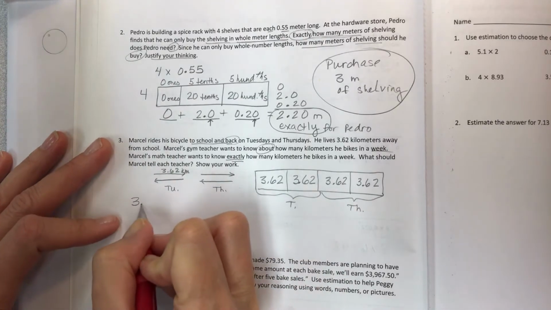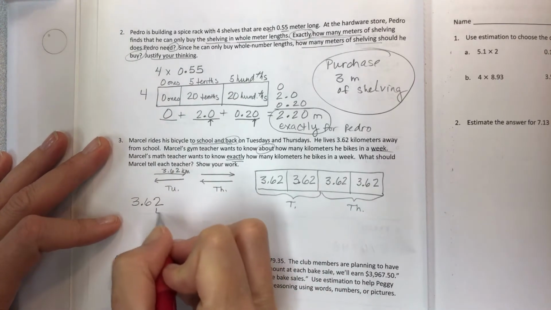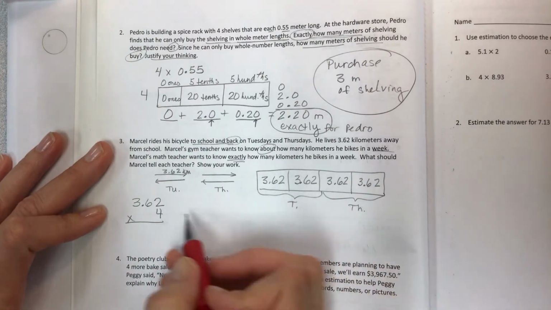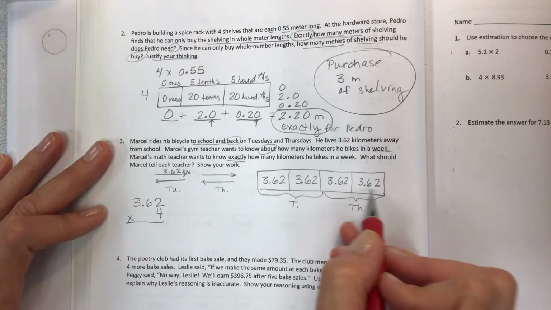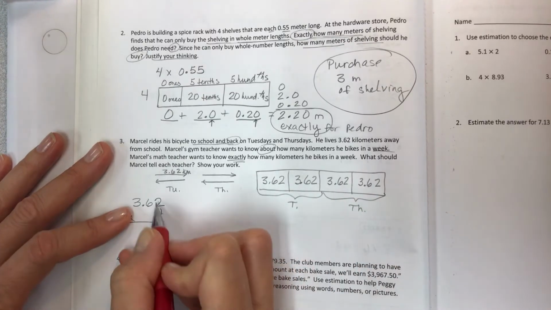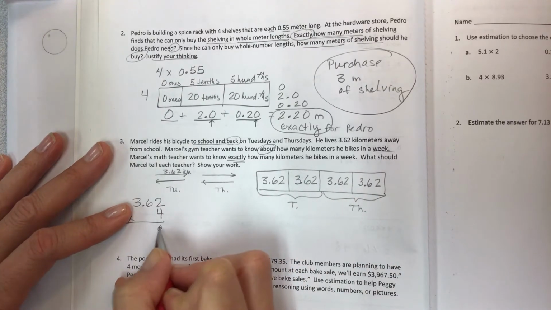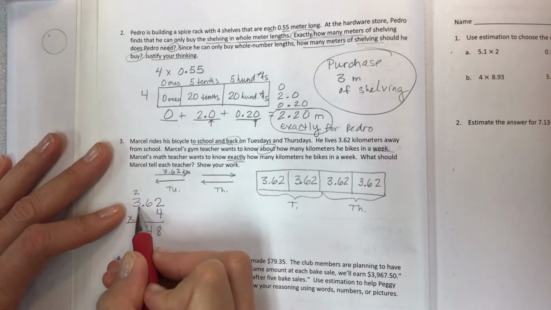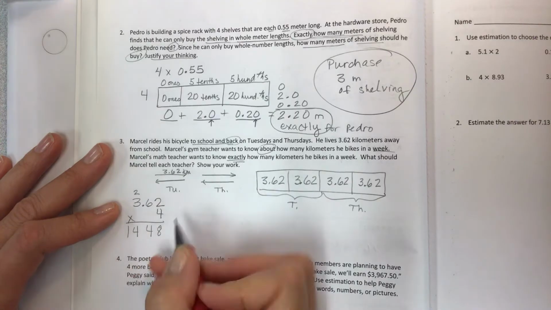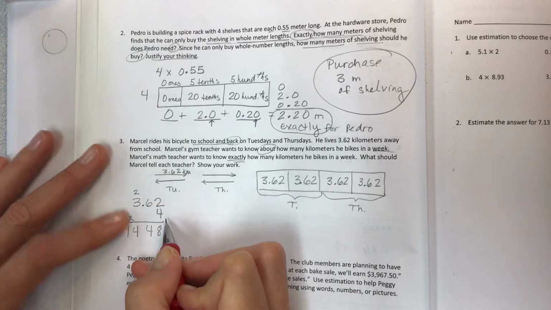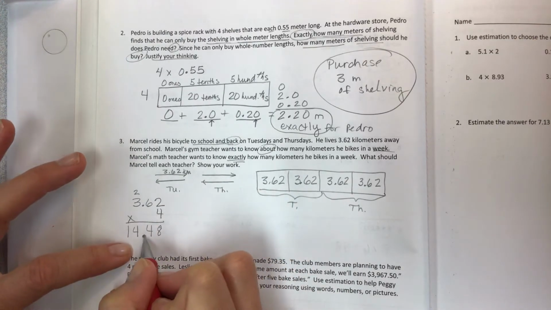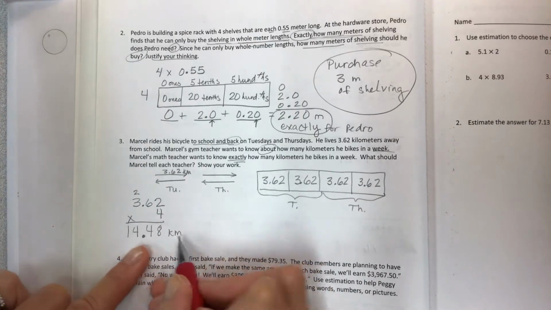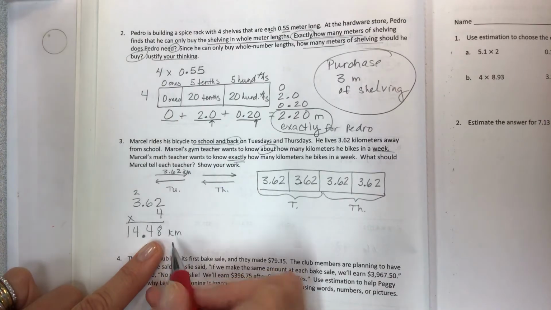Now, standard algorithm, if you want to use it, of course, I always encourage using the standard algorithm whenever you can. It's 4 times 3.62. So let's work with this. 4 times 2 is 8. 6 times 4 is 24. Carry the 2. 4 times 3 is 12, plus 2 is 14. If I have hundredths times ones, I will get hundredths. Now that's going to be exactly how many kilometers he bikes each week.